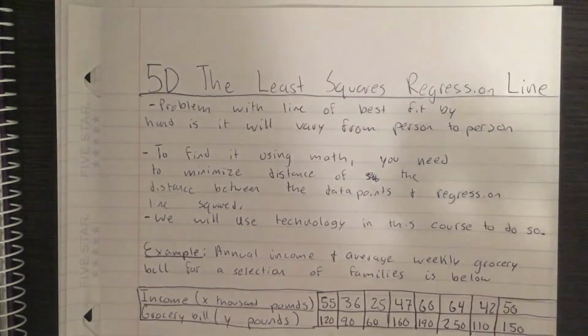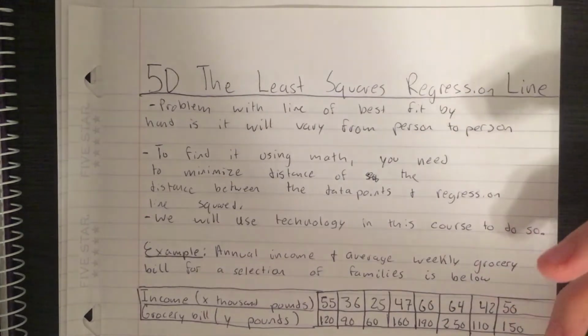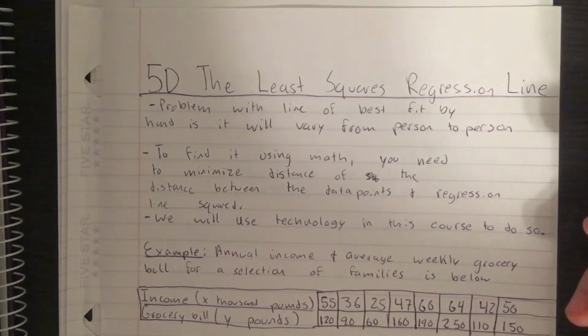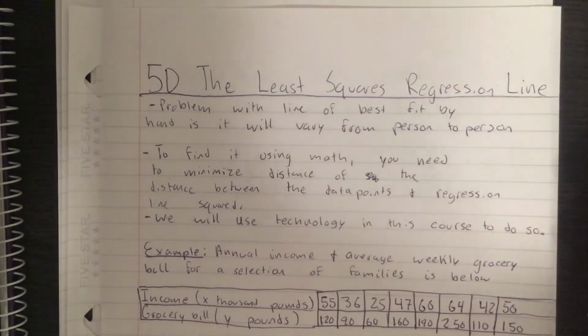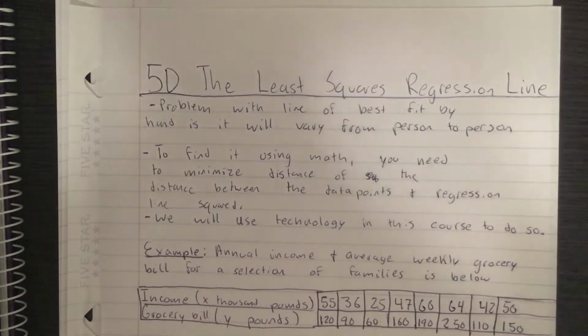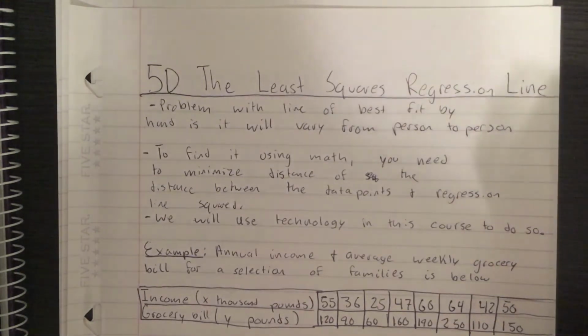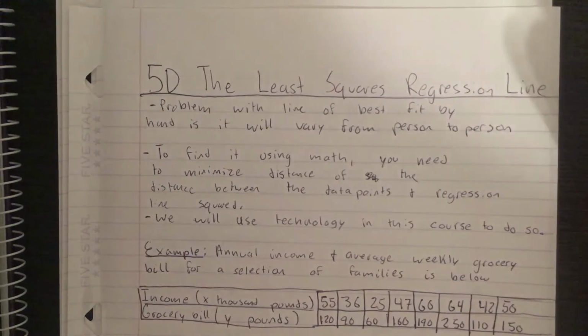And the issue with line of best fit by hand is what you all just saw. If you look in the book at the example, they have a little bit of different answers than I had, because they used probably some sort of computer software to graph it, whereas I was just truly going at it by hand, and it's going to vary from person to person.